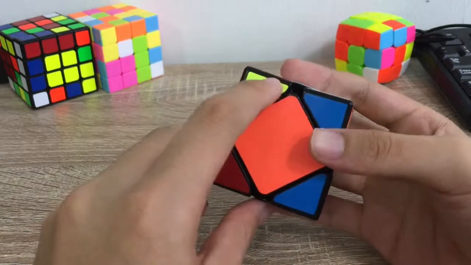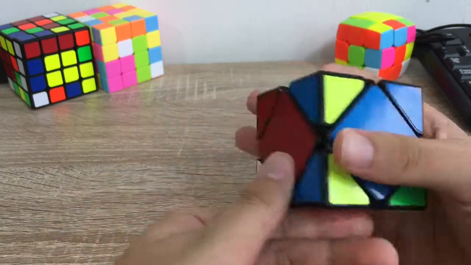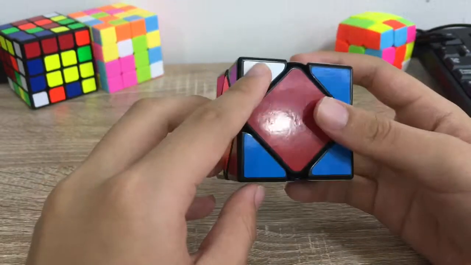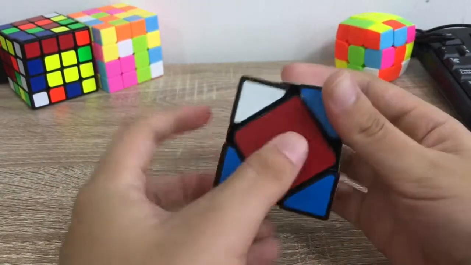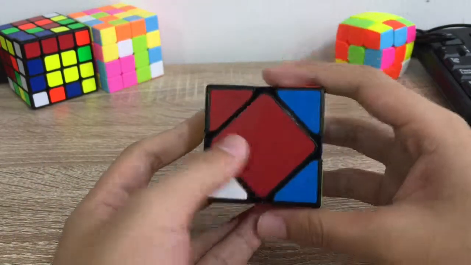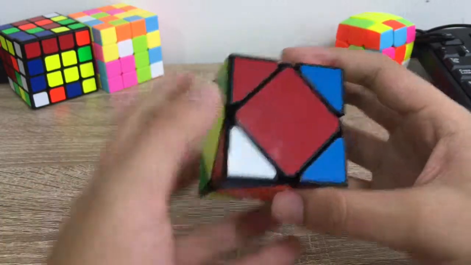So if it's at the bottom, what you're going to do is just turn it 180 degrees, then it's facing you now. So if it was at the top, you want to move it where it's facing you, not facing the bottom. But if it was already at the bottom like this, just turn it 180 degrees and it should be facing you.